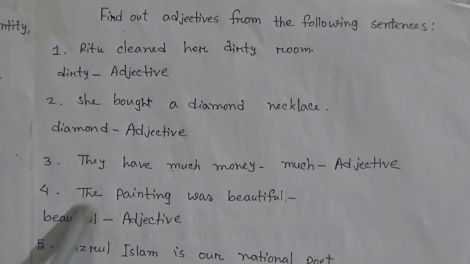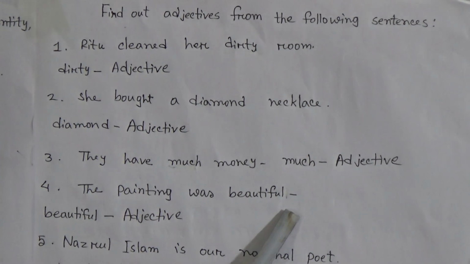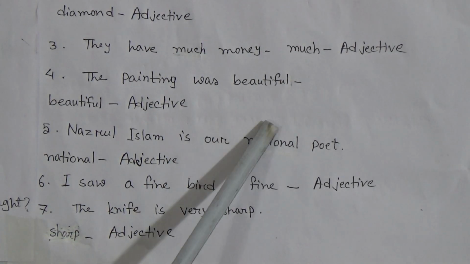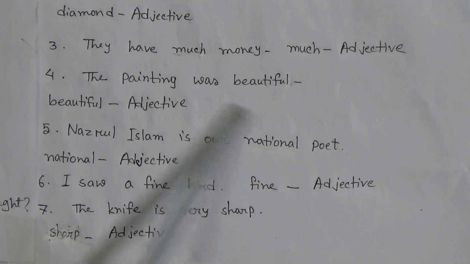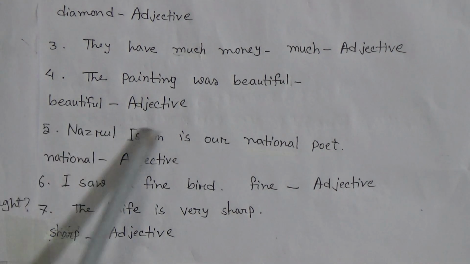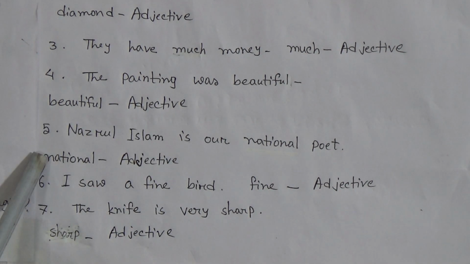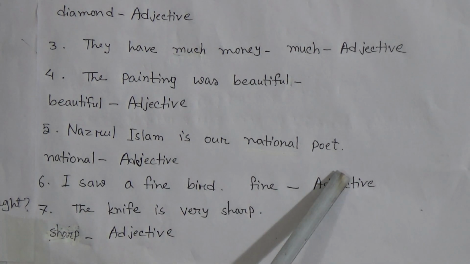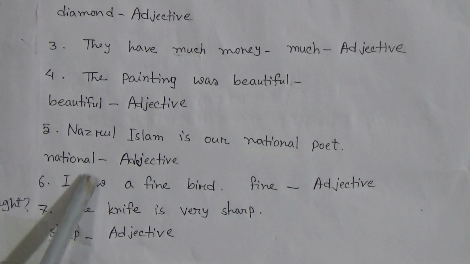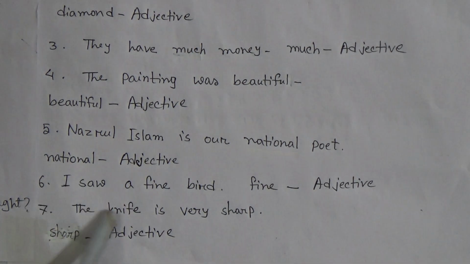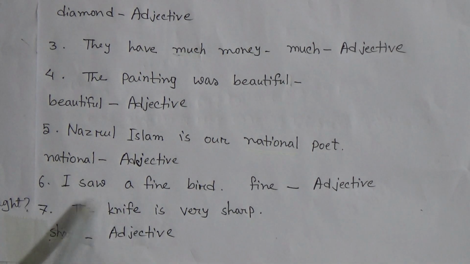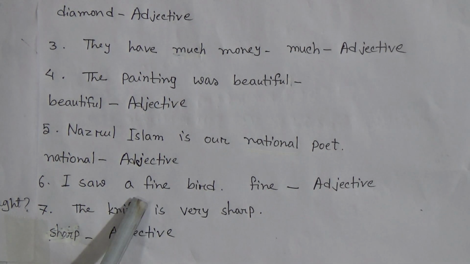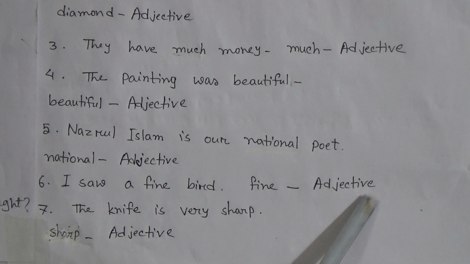Then number 4, the painting was beautiful. By this word beautiful we can understand its what? Its condition. So beautiful is an example of an adjective. Now number 5, Nazrul Islam is our national poet. Dear students, here national is an example of an adjective. I saw a fine bird. Dear students, here the word fine is an example of adjective.